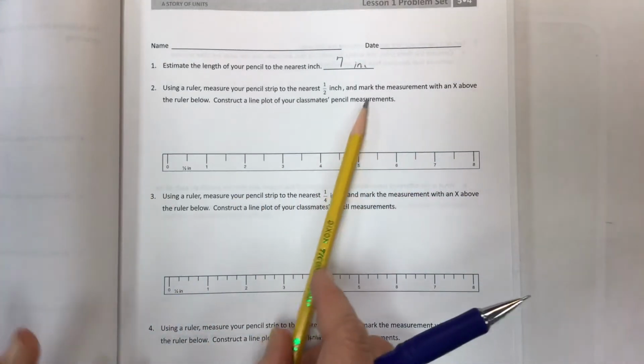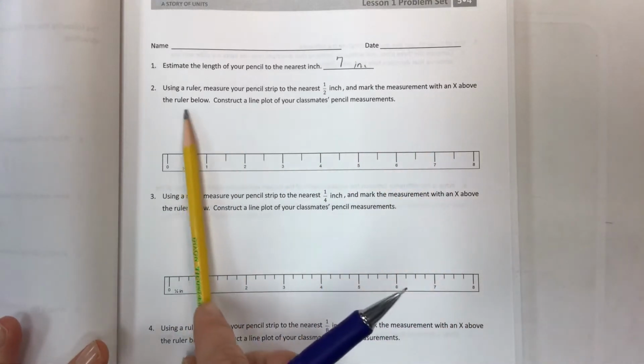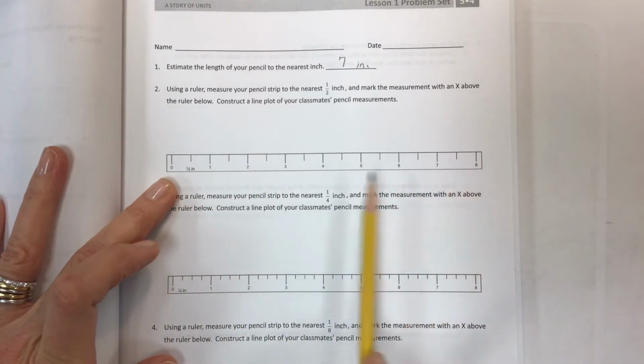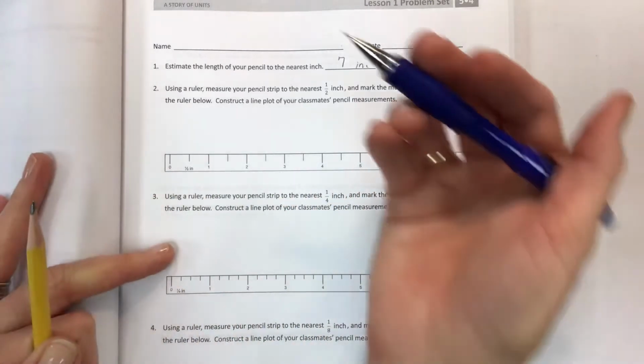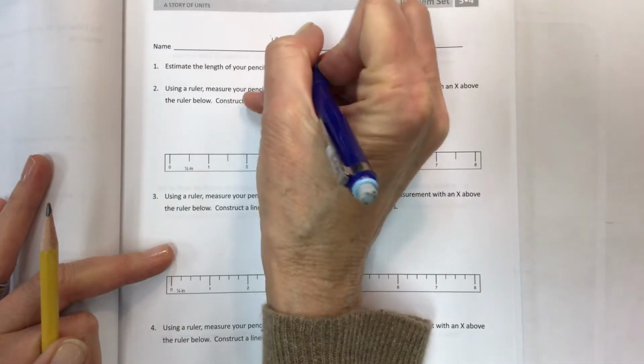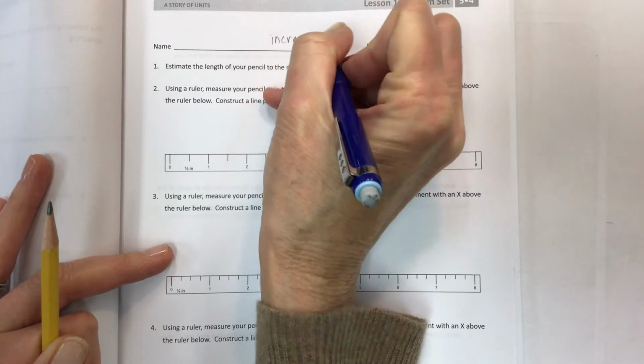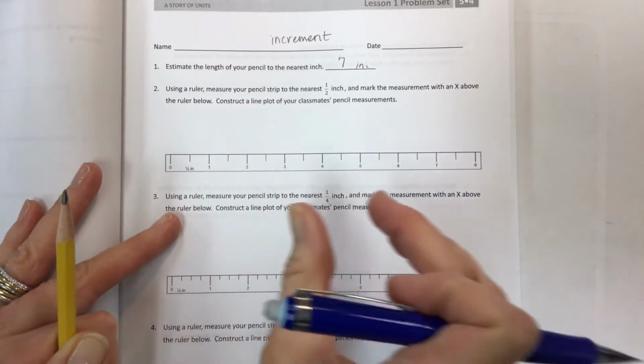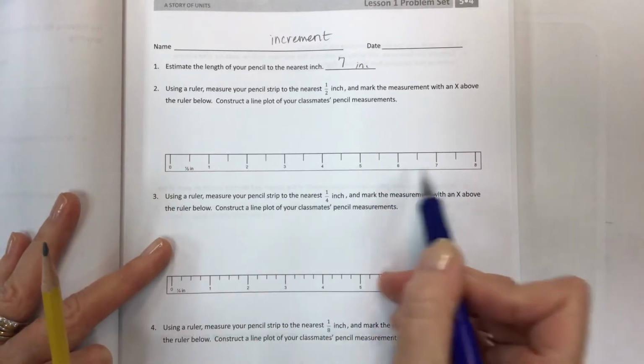Measure your pencil to the nearest ½ inch and mark the measurement with an X above the ruler below. This ruler or number line is in ½ inch increments. The word increment is just a fancy way of saying this is what we're counting by, or these are the units of measure that are corresponding.